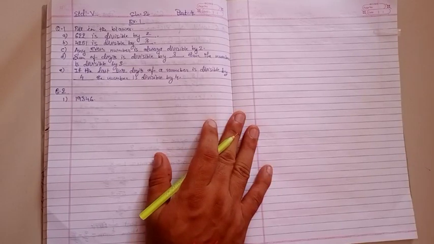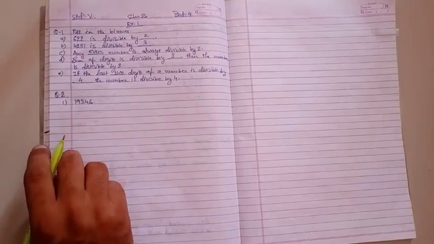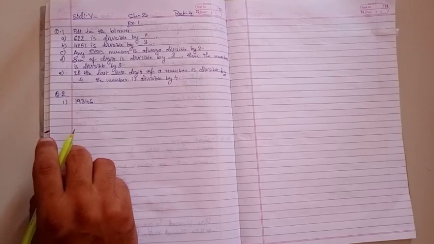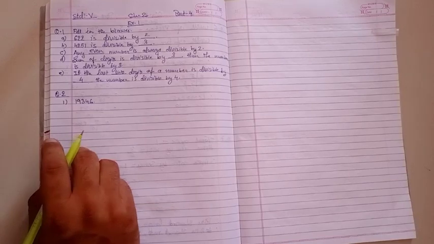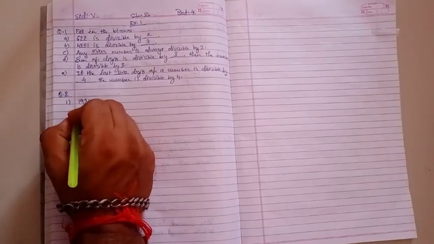Now let us move to question number 2, where we have to find out which of these numbers are divisible by 3. Which numbers are divisible by 3? So we have to do the whole process what we had studied in the previous video for divisibility of 3. Now if it is divisibility of 3, then what do we write there?